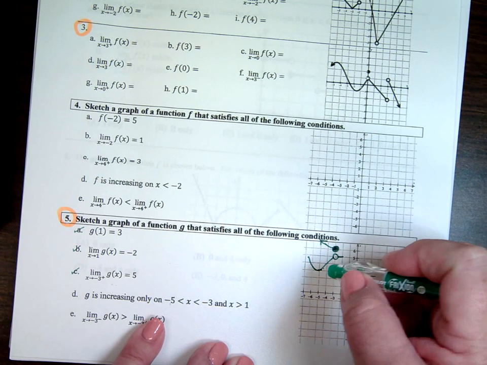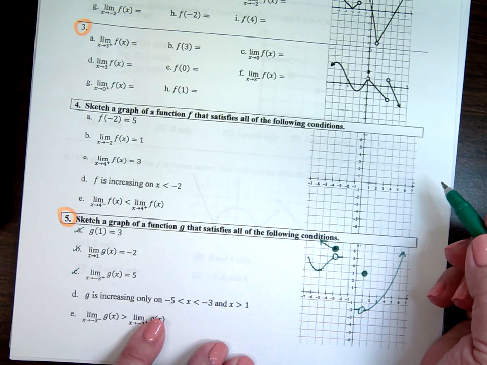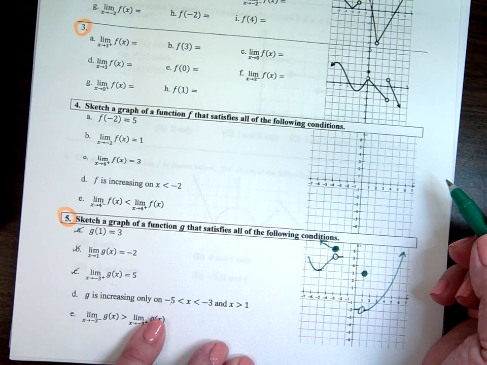I'm fouling up because, you know what? Is it going to pass the vertical line test? Do I have a function? Check me out.